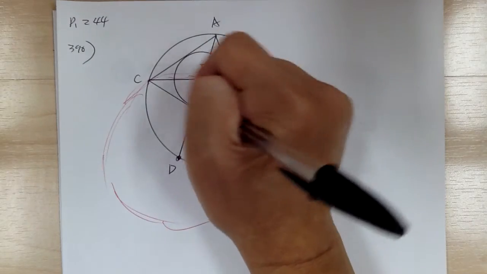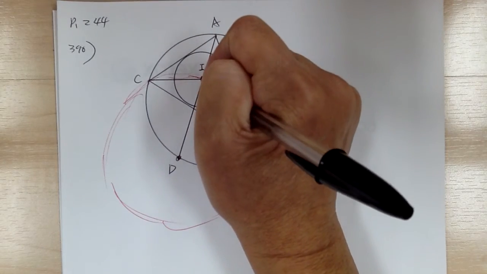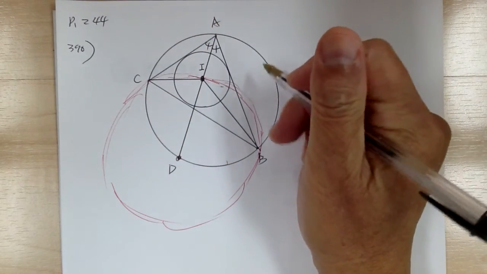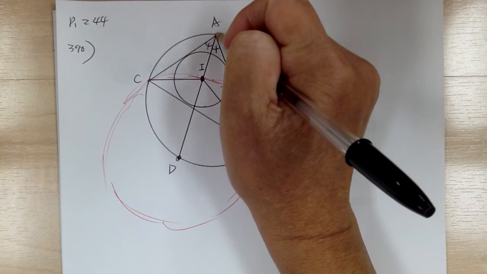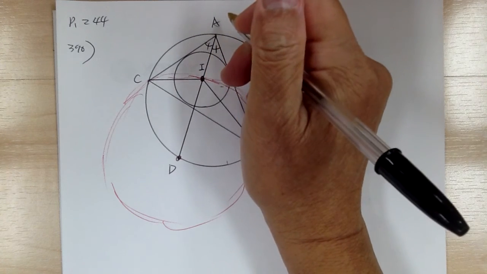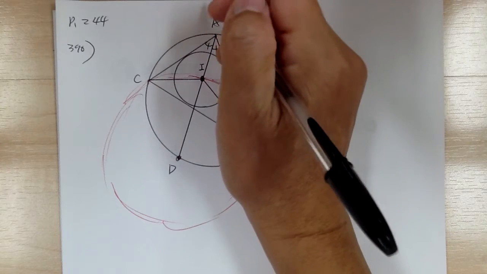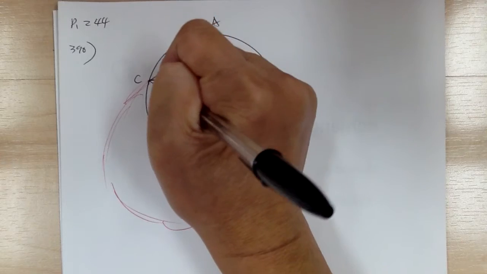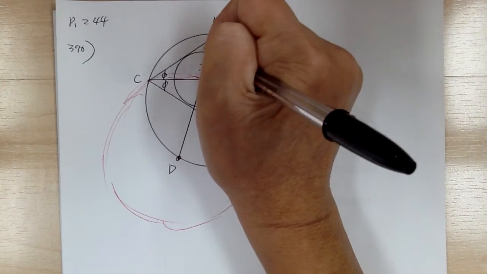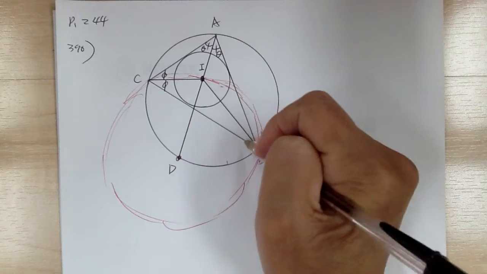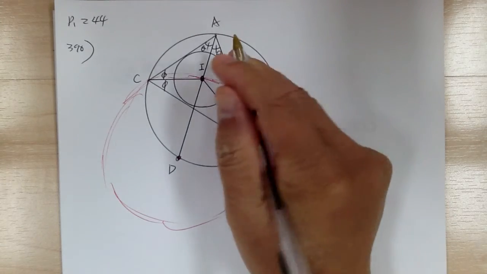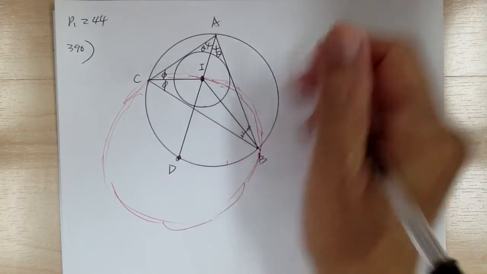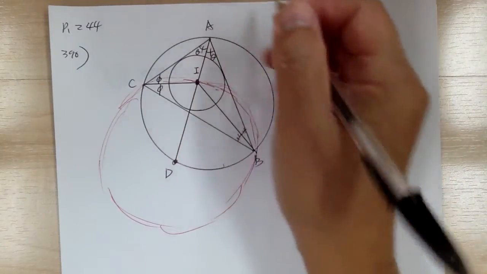Since this is an inscribed circle, the line that goes through the center will be the incenter. So this will be the angle bisector. All the lines that go through the incenter will be the angle bisector. So the same thing over here. So let's call this angle phi, and this angle theta. And this would also be congruent, but we don't need that for now. So again, AI is the angle bisector.